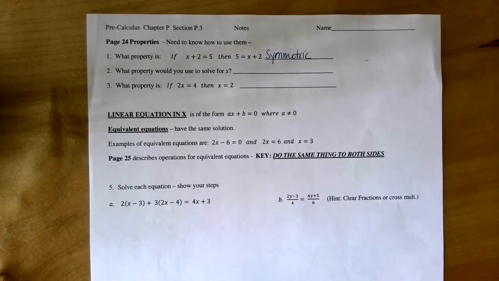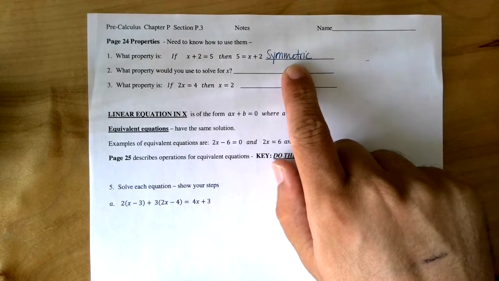So in P3, we're going to talk a lot about equations and inequalities. The first part of the section just goes over some properties. These are things that you already know, things that you just need to know how to use, but a lot of this you just know in your head already. So the first thing is the symmetric property.